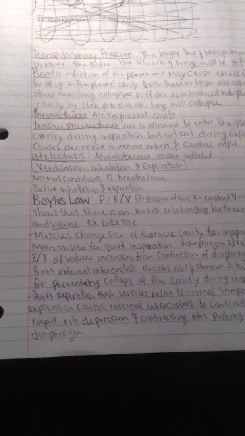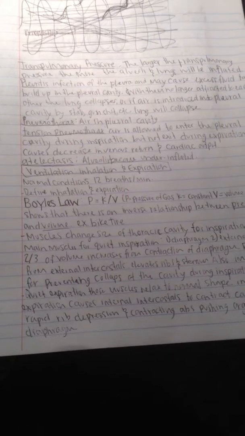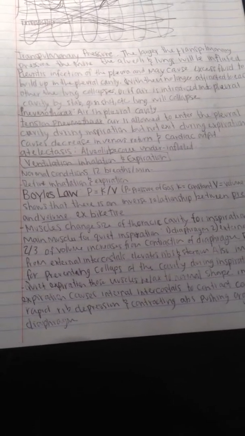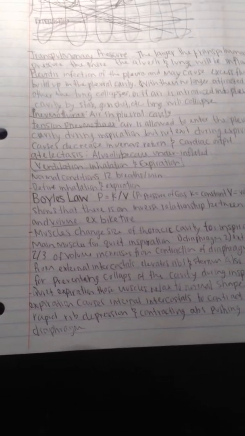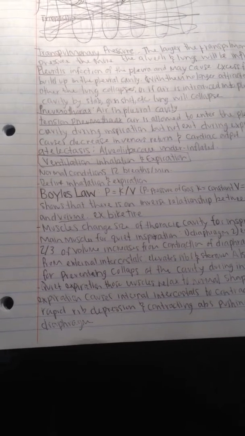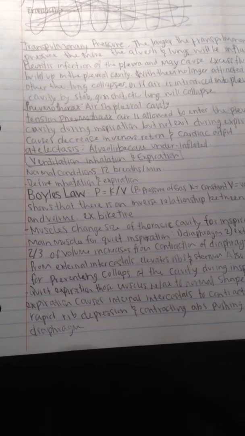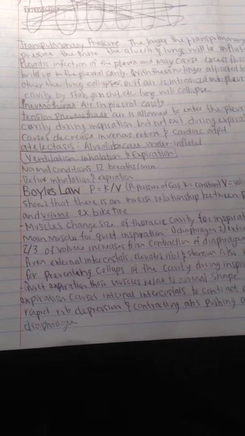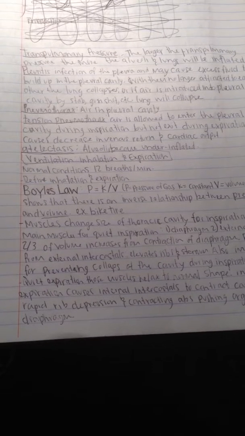And then just for the last part, we're going to talk about the difference between inhalation and expiration. So inhalation is when you breathe in and your lungs expand, and then expiration is when you're breathing out and your lungs go back to the normal size. In normal conditions, the average is just 12 breaths per minute.